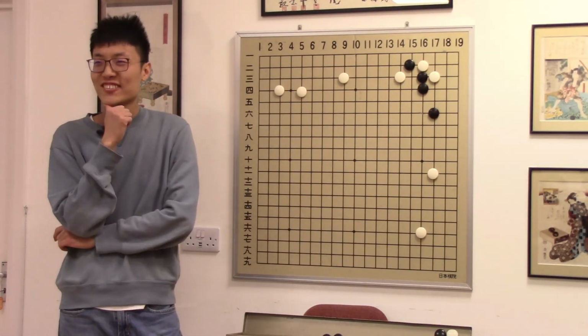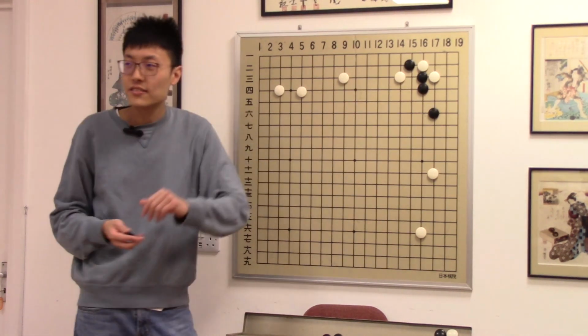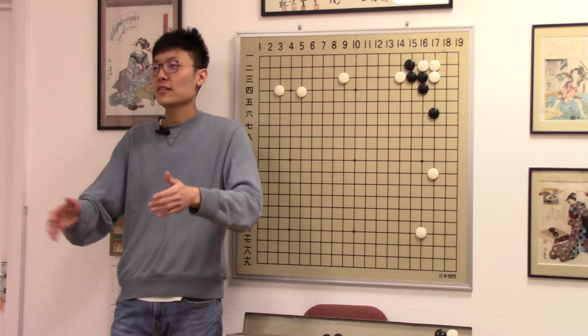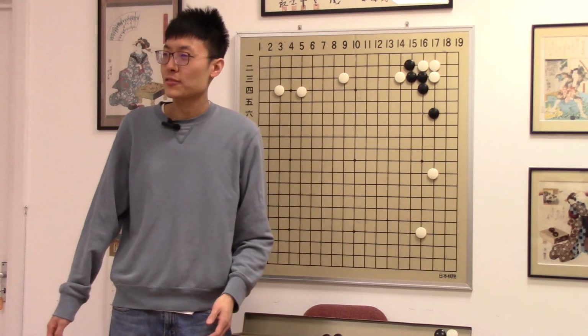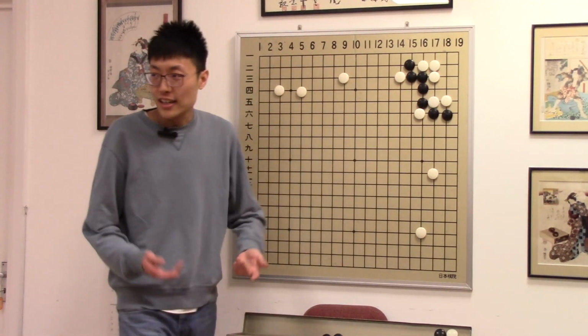What do you think? Because now the white stone is much closer to the black group, the one on the lower right. It's not only that black is not getting the influence, but instead black is in trouble. Then white can cut right away.